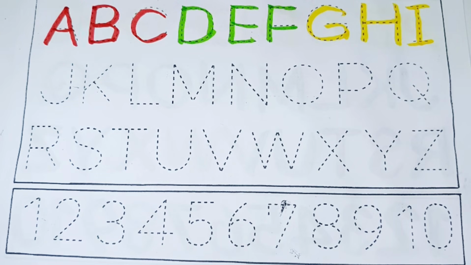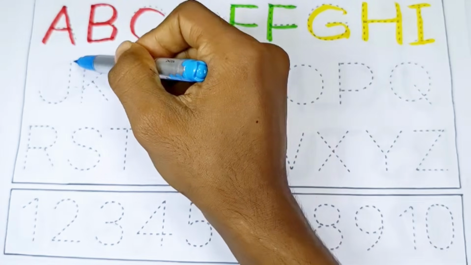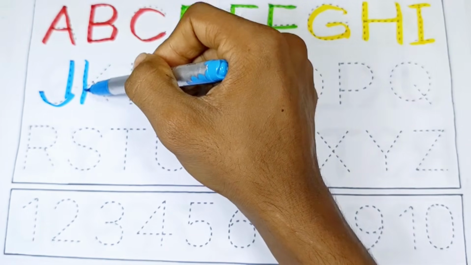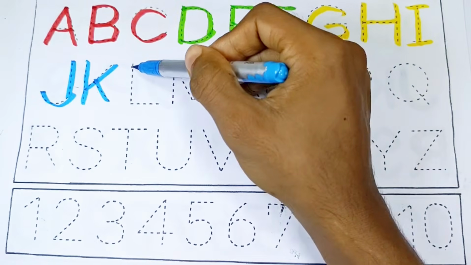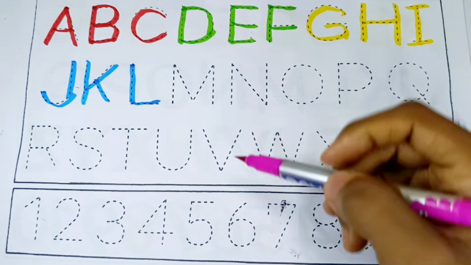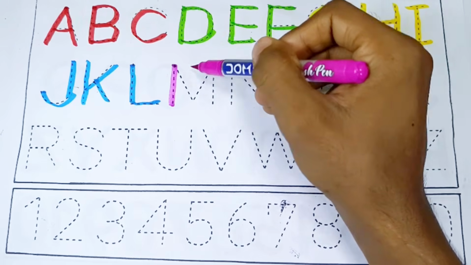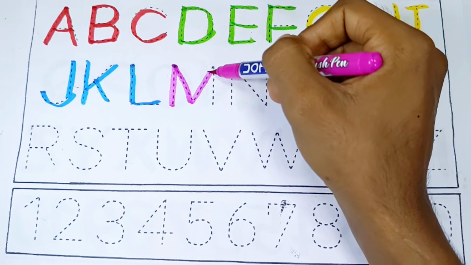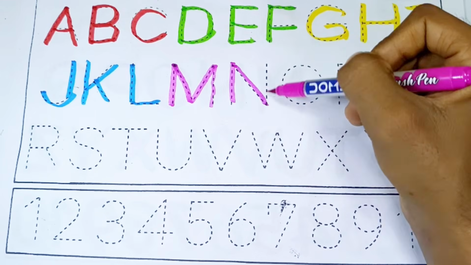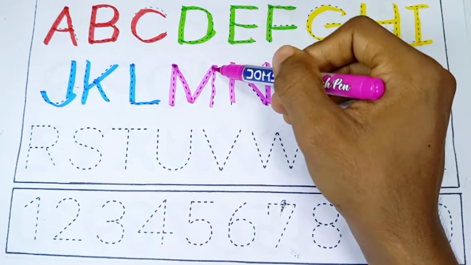Kids, now you draw J. J for joker. K for king. L for lion. Kids, now you draw M. M for moon. N for nose.